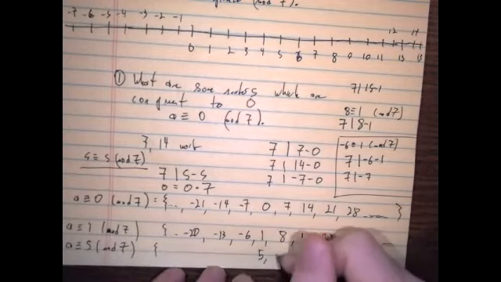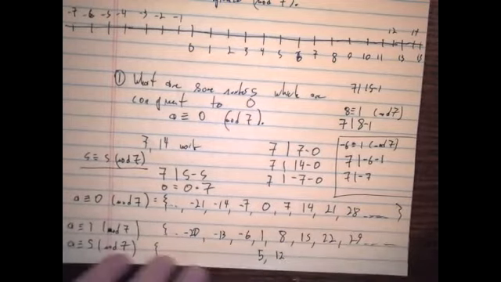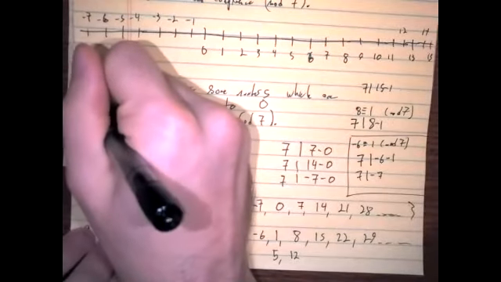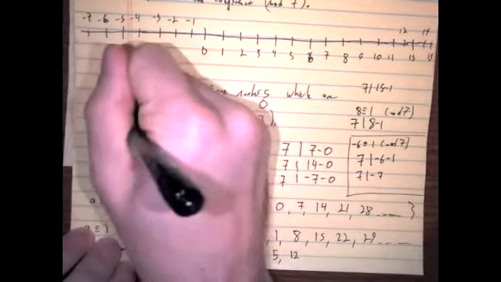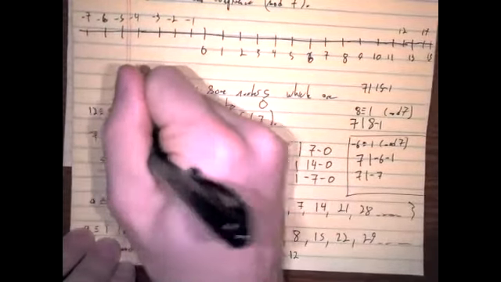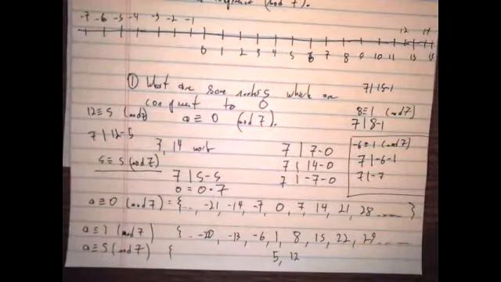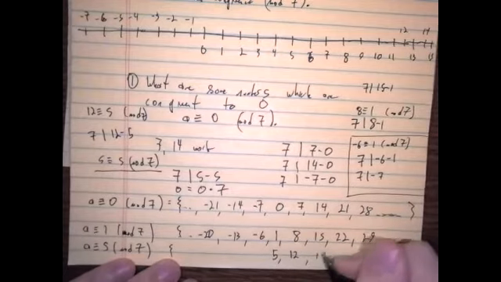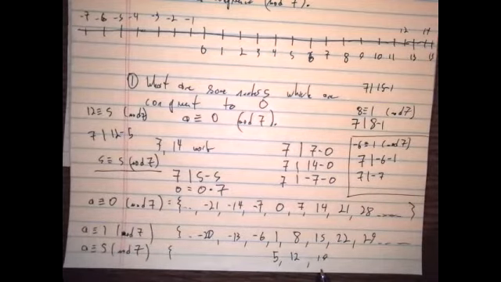Yeah, 12, exactly. And I can check that. This is looking very much like scratch work. I hope this isn't too messy. But 12 is congruent to 5 modulo 7 because 7 divides 12 minus 5. 12 minus 5 is just 7, so 12 is in here. Also 19, because 19 minus 5 is 14.